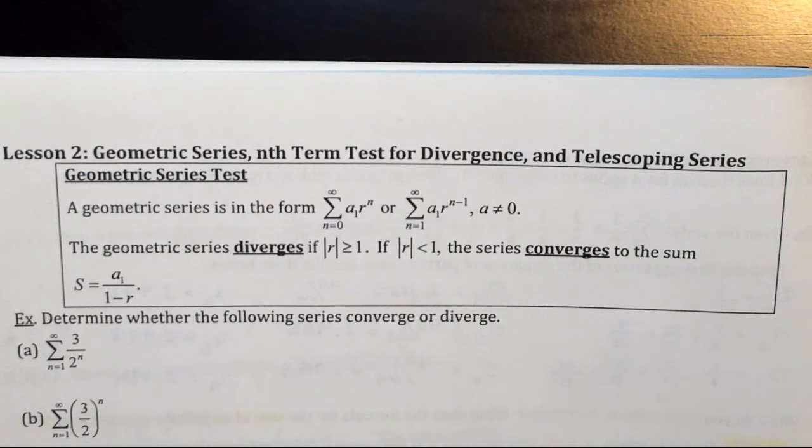Alright guys, we're going to do 3 tests today: the geometric series test, the nth term test for divergence, and the telescoping series test.